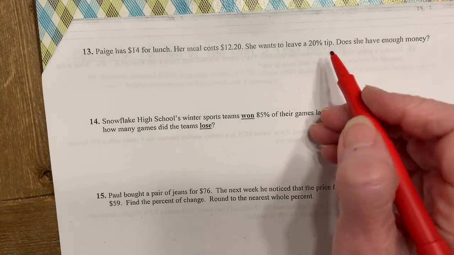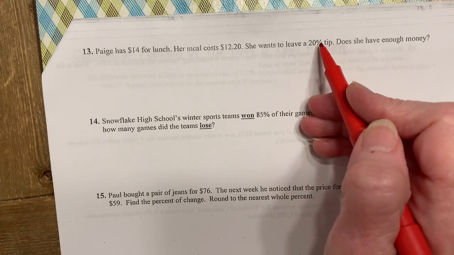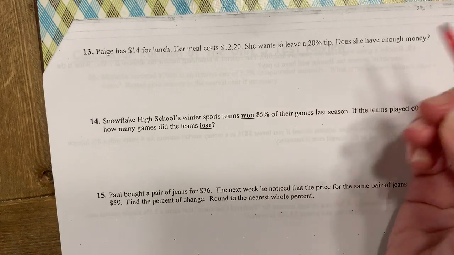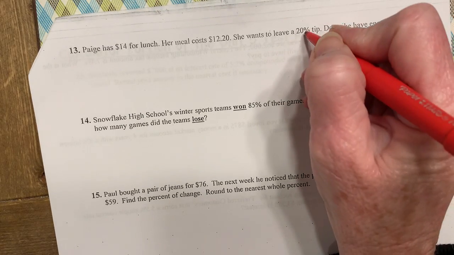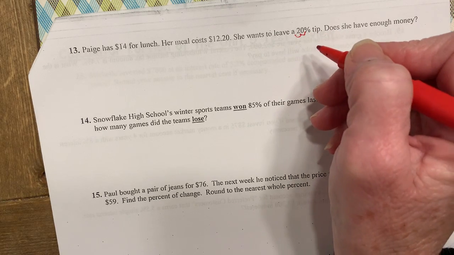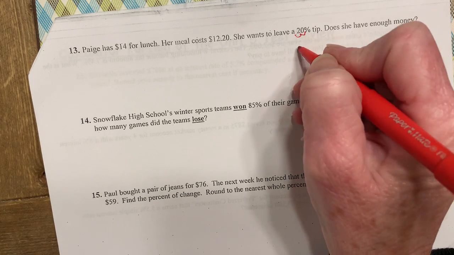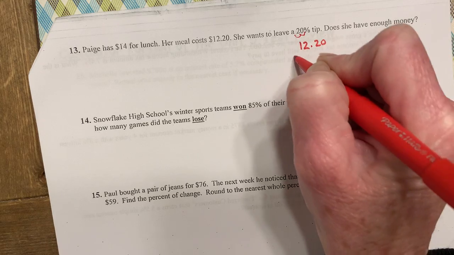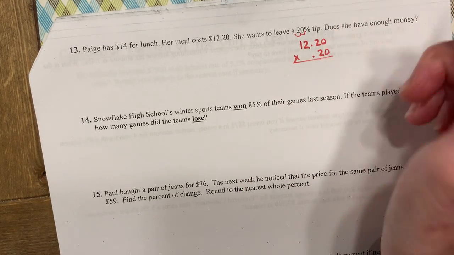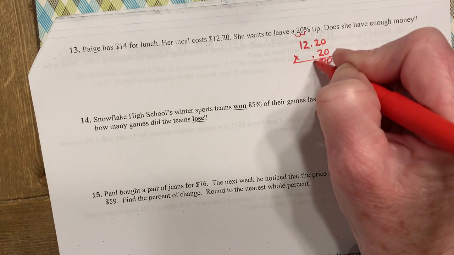All right, so to find the tip, I'm taking the percent of the cost of her meal. So I want to change this to a decimal. I can use the shortcut for this one. Now you can still use the proportion if you want to, but this just saves you a little time. So this becomes 0.20, and then I'm multiplying that times the cost. So 12.20 times 0.20. If I want to drop those zeros, I can do that. It'll save me a little bit also.